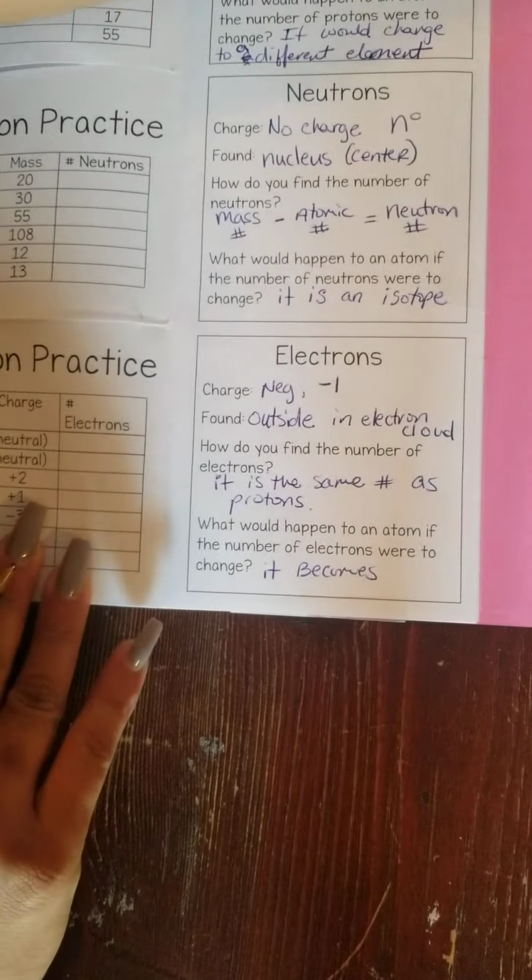Or what we call a charged atom. It can be a positive charge or a negative charge atom, but it will be a charged atom. Okay? So let's come back over here and let's look at this.